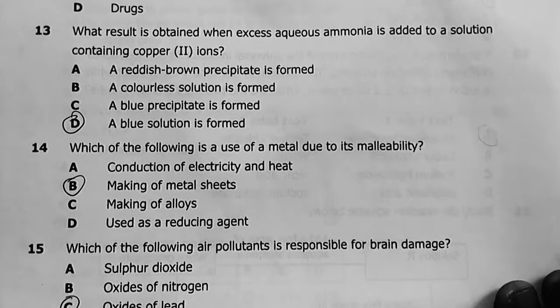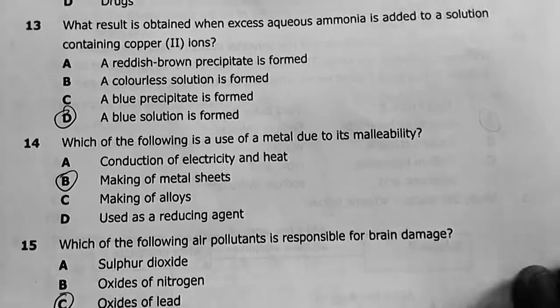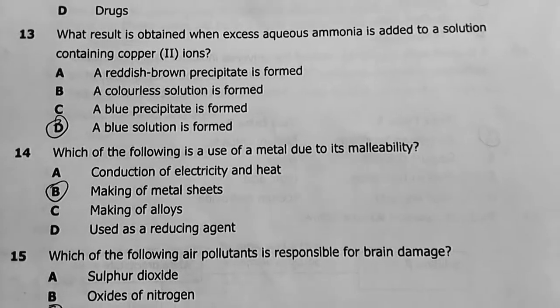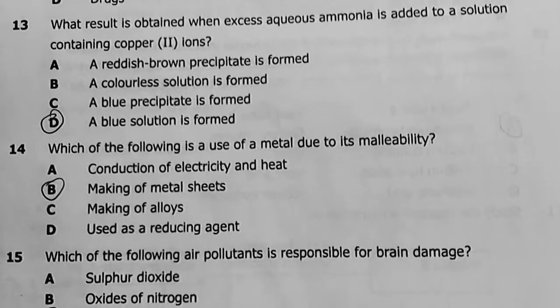Question 14. Which of the following is a use of a metal due to its malleability? To be malleable means to be capable of being hammered into sheets. To be ductile means to be capable of being pulled into wires. So my answer there is B. Making of metal sheets.